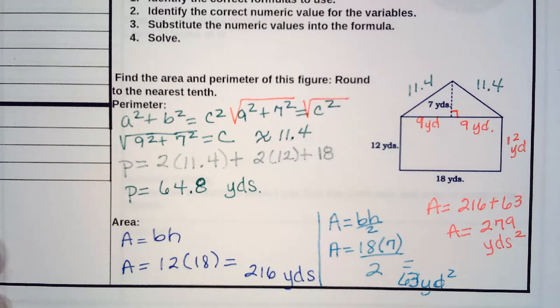So, hopefully that one wasn't very difficult for you. You're finding the area of a rectangle and a triangle. You've been shown that many times in the past, I'm sure. So, any questions? Back the video up and look at it again.